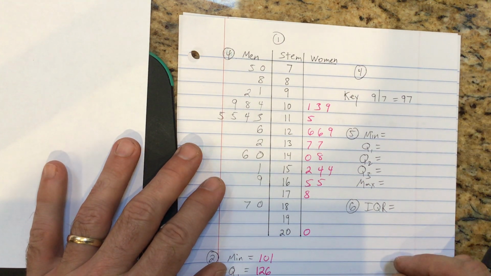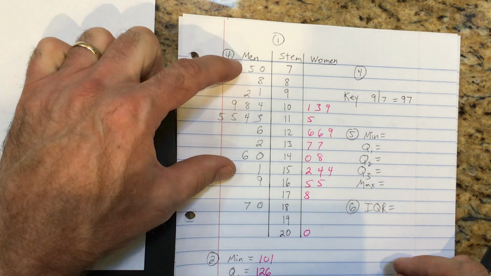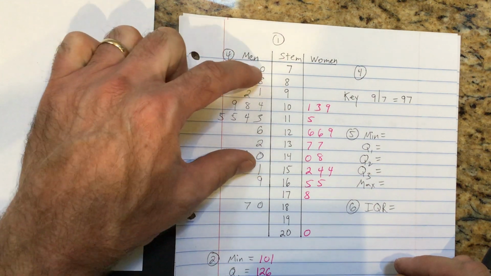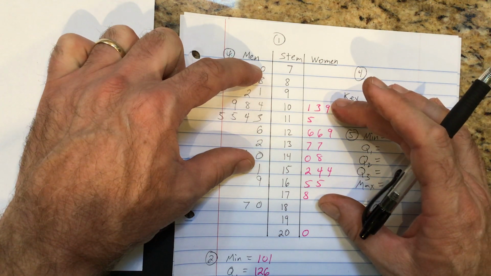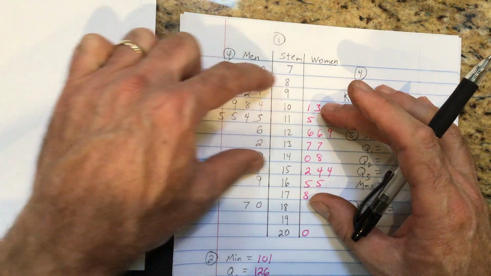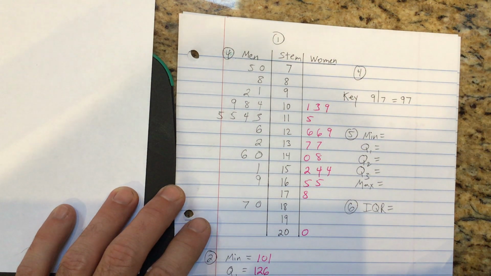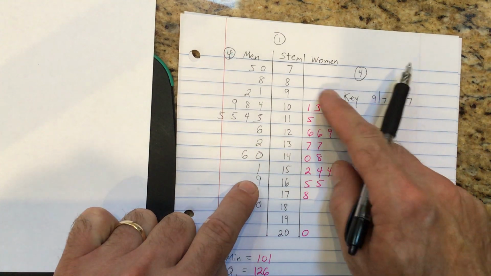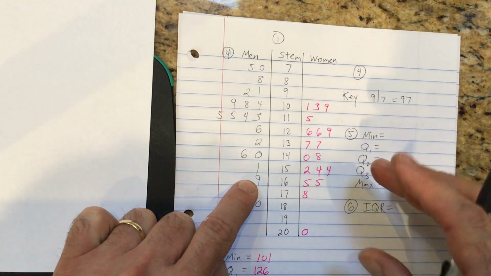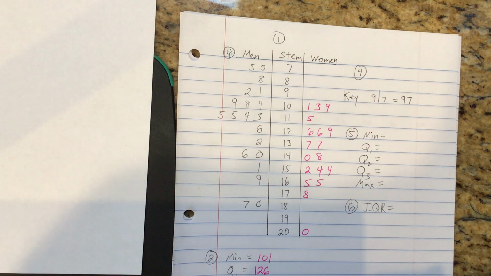What do we notice? Okay, I'm noticing the men's data is centered in a lower region than the women's data, right? So the women seem to have, on average, higher scores. And that's the thing. It's on average, right? Some of the men scored well and some of the women scored lower than that. But the average of the men is certainly lower than the average score for the women.